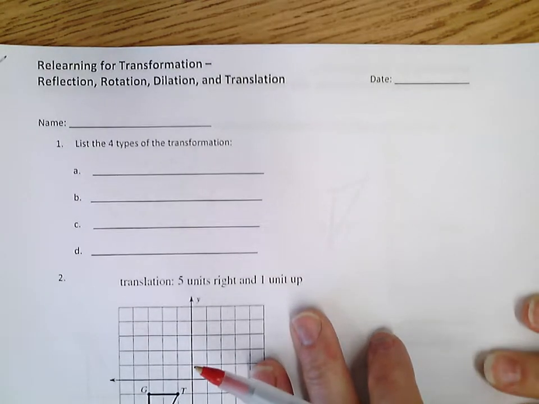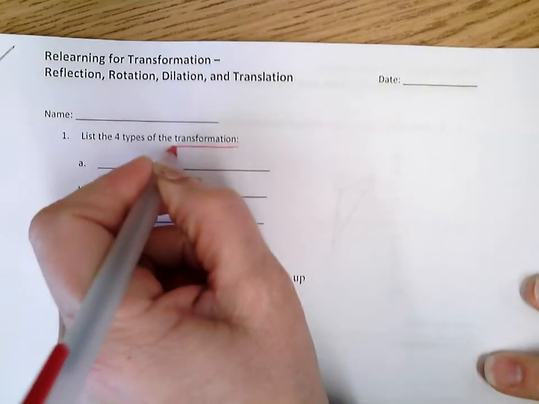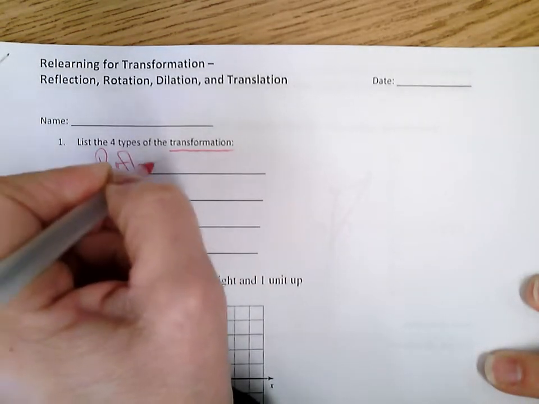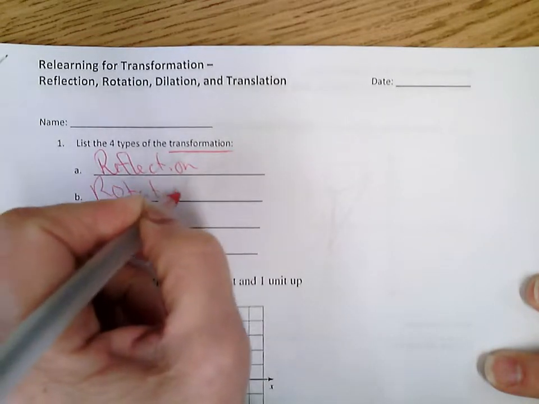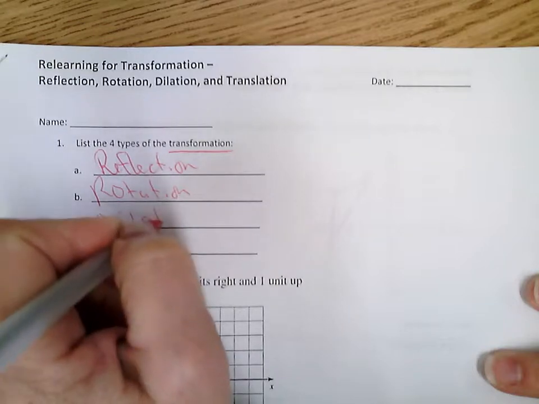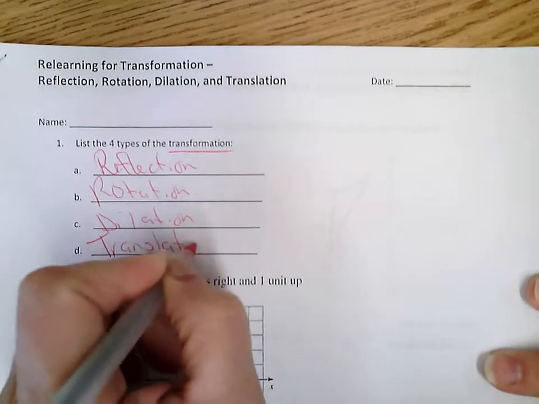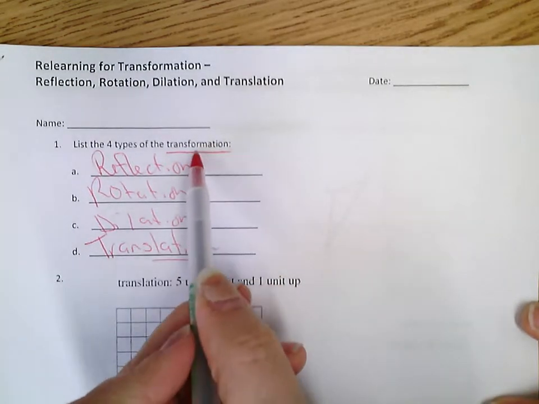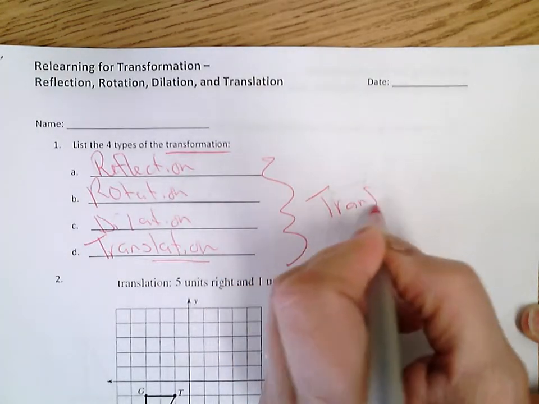Let's begin. There are 4 types of transformations. Transformation is the general overall topic, but there's 4 types. There's reflection, rotation, dilation, and translation. Please note that translation is different than transformation. They are all transformations.